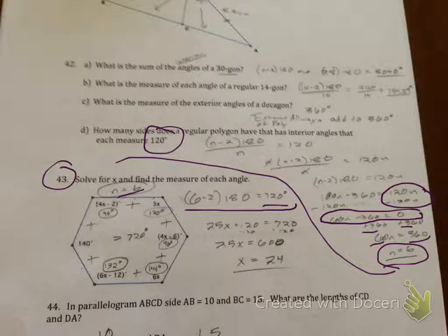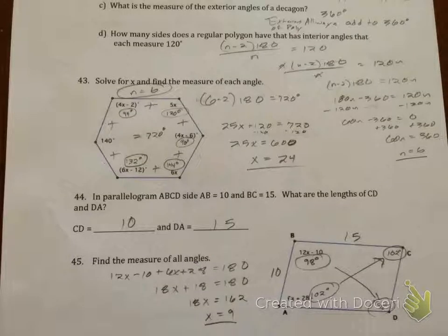So I added up each of these angles. The x's added to 25x, the numbers -2, -6, -12, and 140 added to 120. And so I just went and solved that equation, 25x plus 120 equals 720. Got x equals 24, and then you have to put 24 back into each, because I want the measure of each angle. And circled, you see in there, is each angle after I put 24 in for x. We're on the home stretch here, 44.